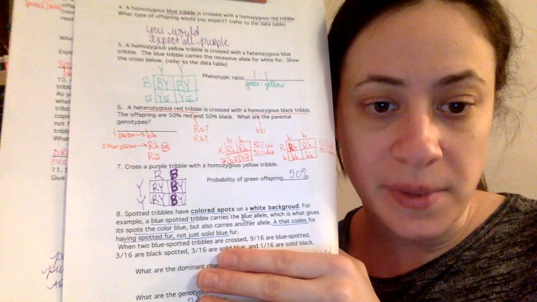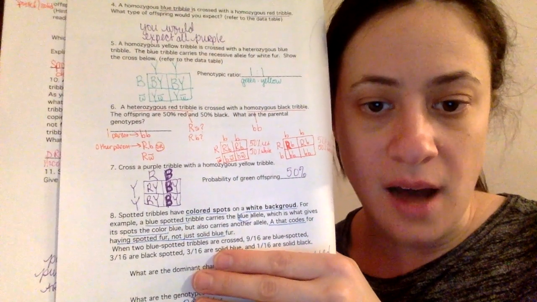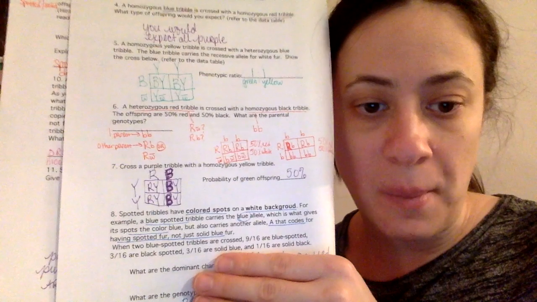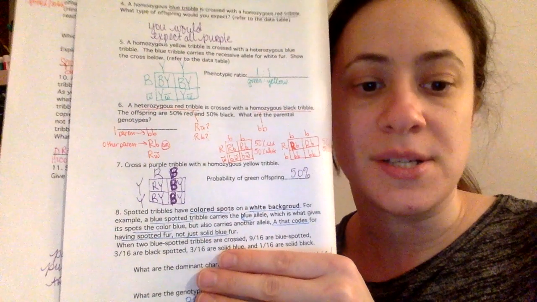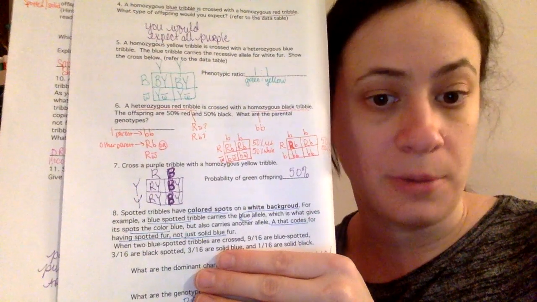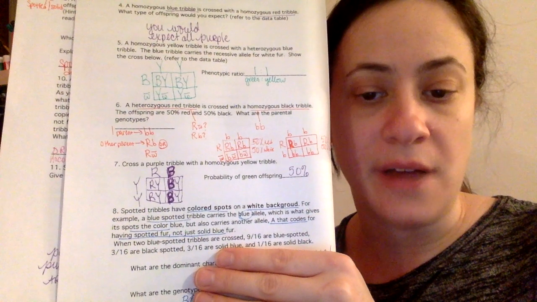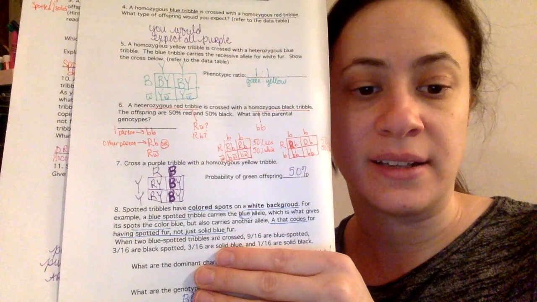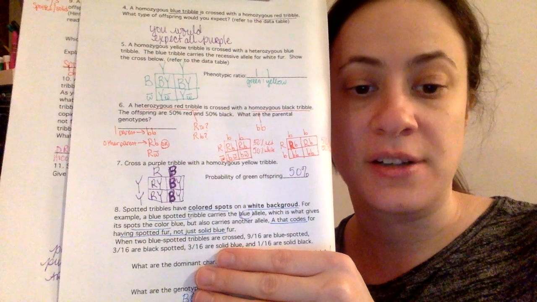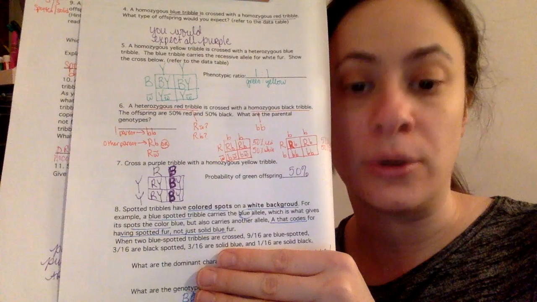Spotted tribbles have colored spots on a white background. For example, a blue spotted tribble carries the blue allele, which is what gives its spots the color blue, but also carries another allele, A, that codes for having spotted fur, not just solid blue fur.